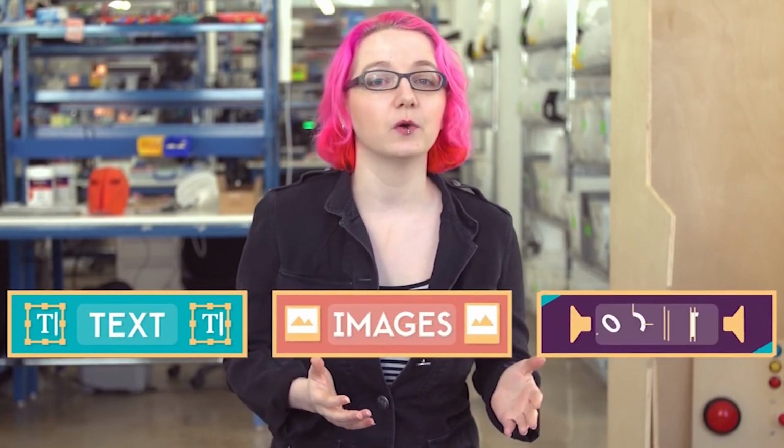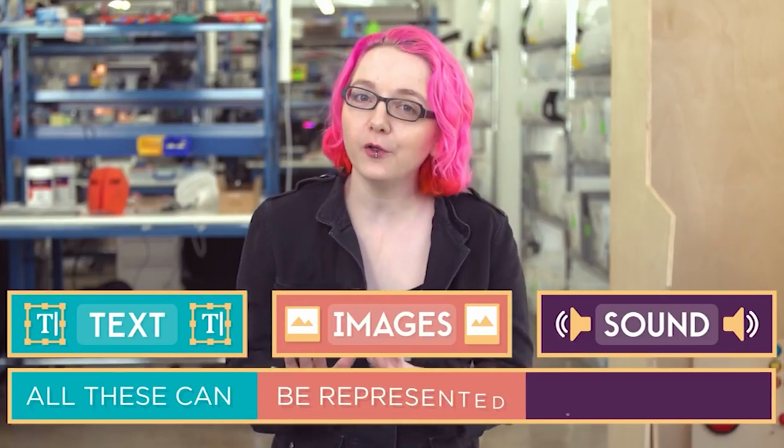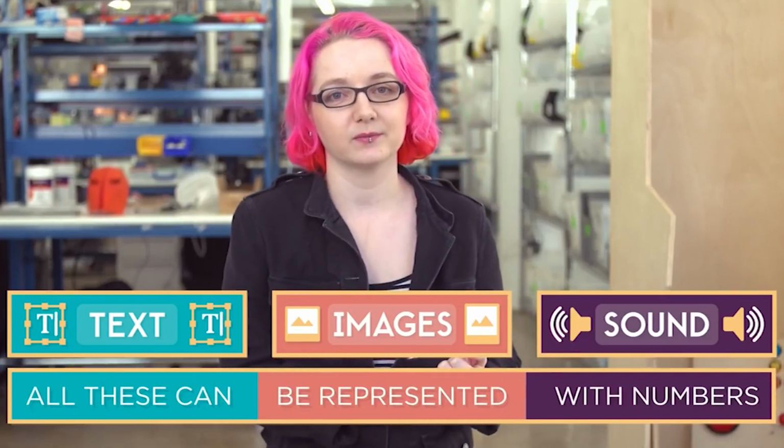But what about other types of information, like text, images, or sound? It turns out that all these things can also be represented with numbers.